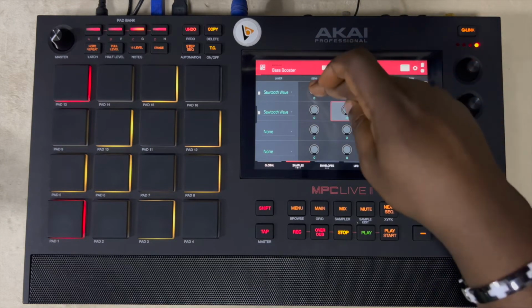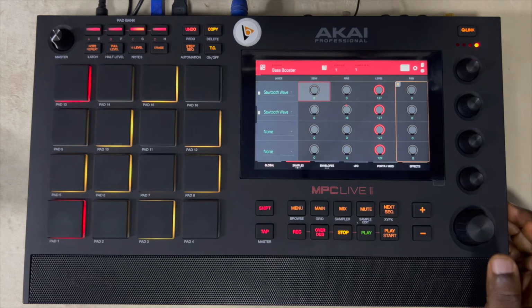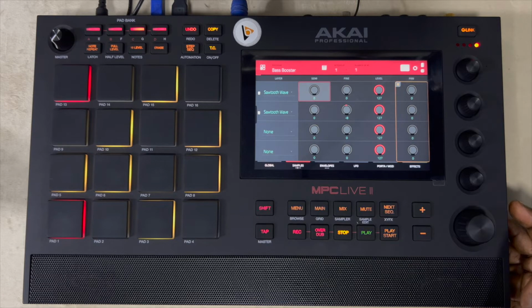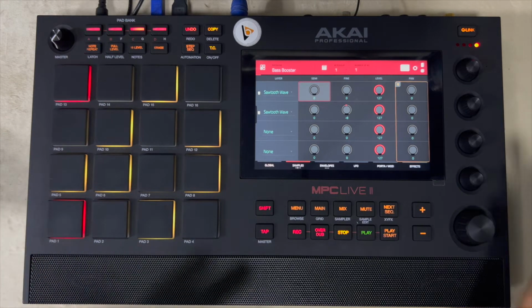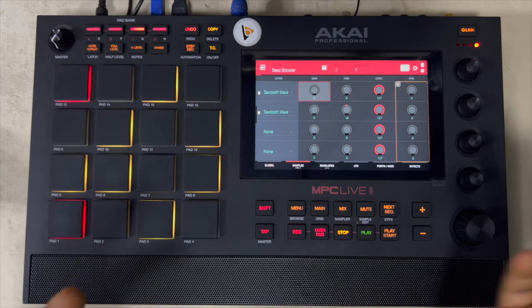And you know from the onset, when you're dealing with your semi-tune, we're talking about your octave here, right? And if I'm not mistaken, I believe you know by now that an octave is 12 semitones. So if I take it down to minus 12, I'm taking it down an octave. And if I take it plus 12, I'm taking it up an octave.